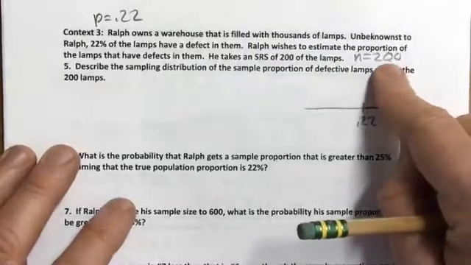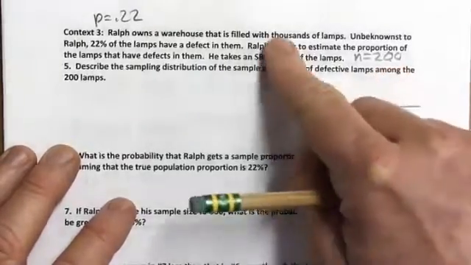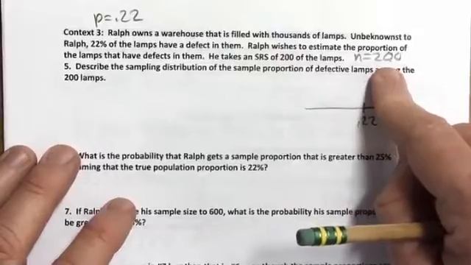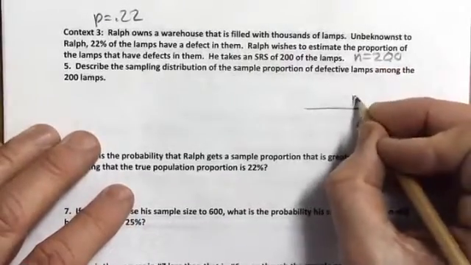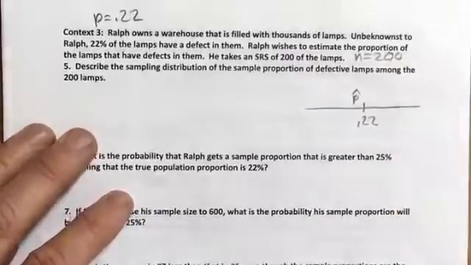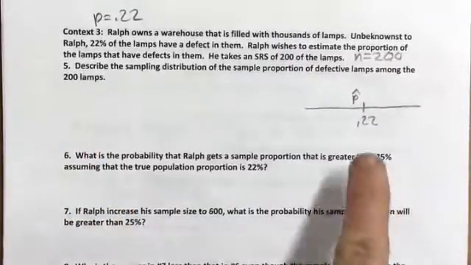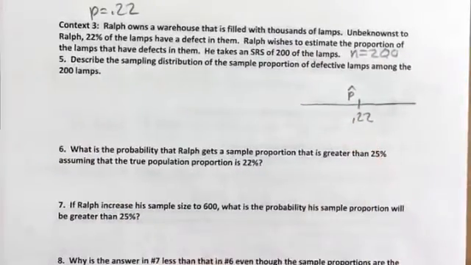But he's taken a simple random sample of 200 of them, and there's thousands in there. He's just getting 200 of them. His sample proportion is what we call a p hat. That is the proportion of the 200 that have defects in them. It's probably going to be somewhere around 0.22, but probably not exactly equal to it just because of sampling variability.